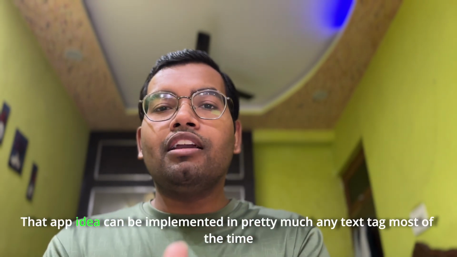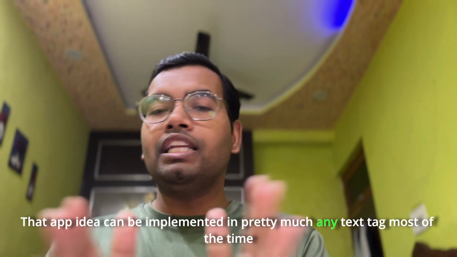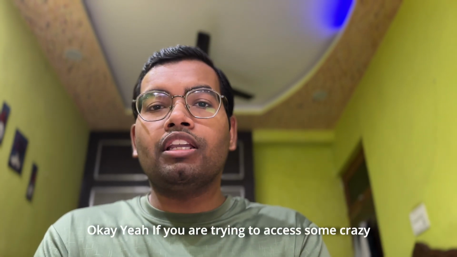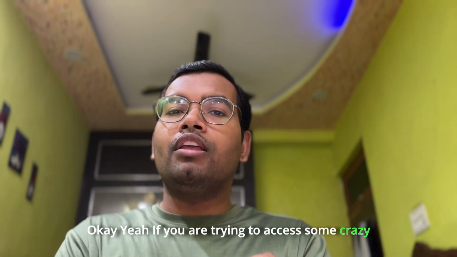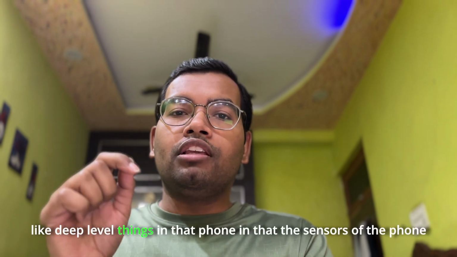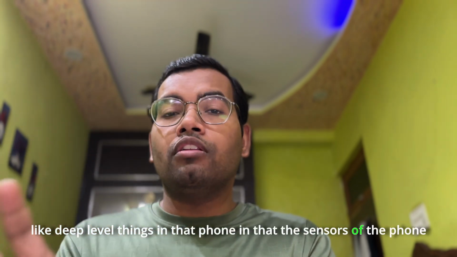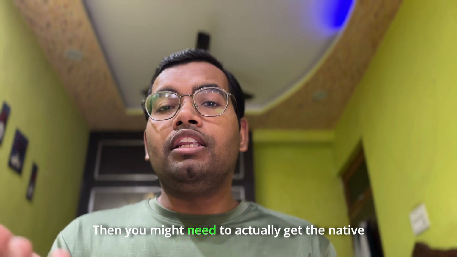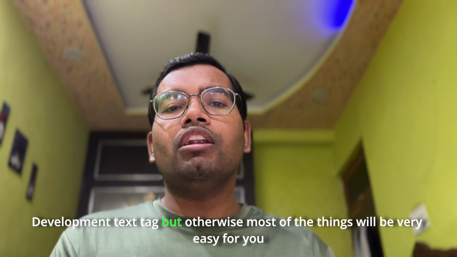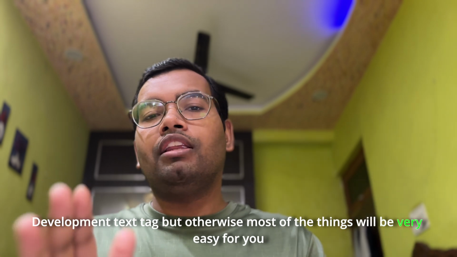That app idea can be implemented in pretty much any tech stack most of the time. If you're trying to access some crazy deep level things in the phone, like the sensors of the phone, then you might need to actually get the native development tech stack. But otherwise, most things will be very easy for you.